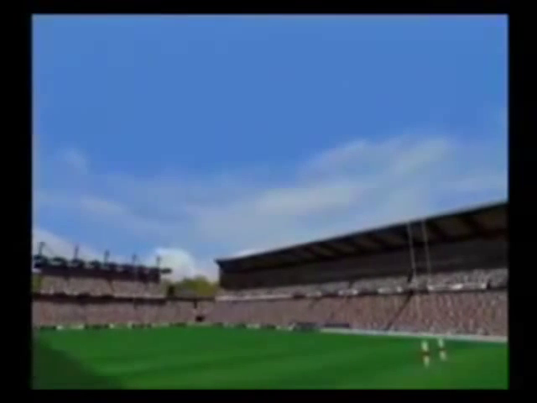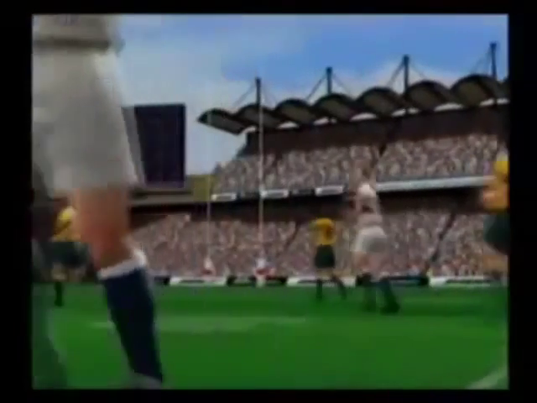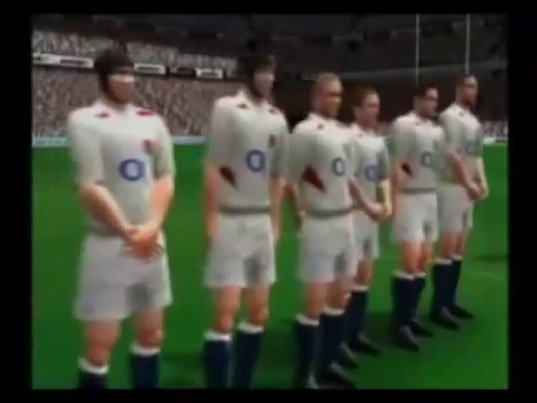In this video, we hope to broaden your rugby education, so let's get started. Remember that most of the skills shown here can be honed in the practice mode.